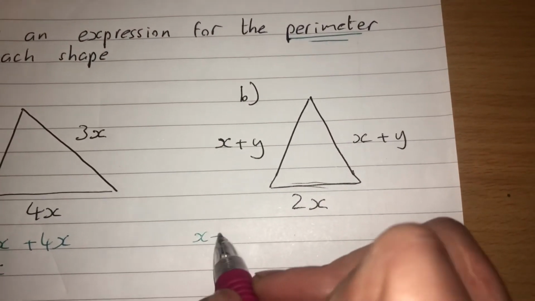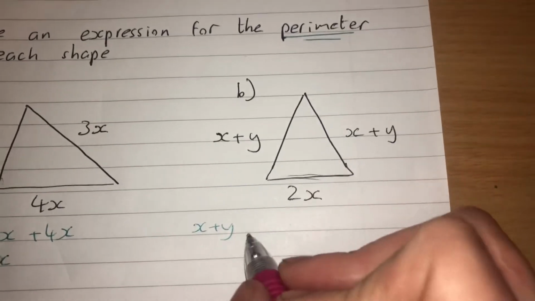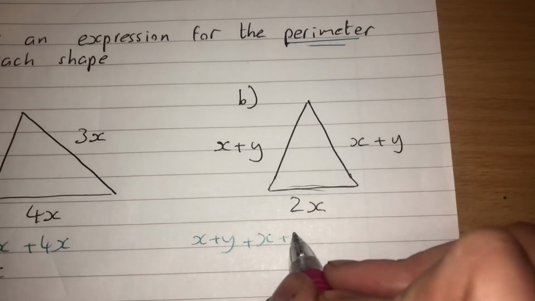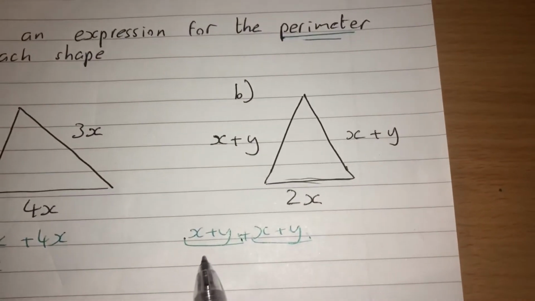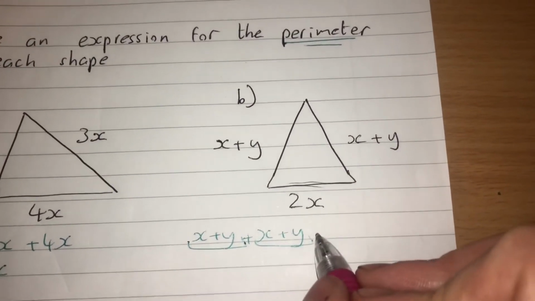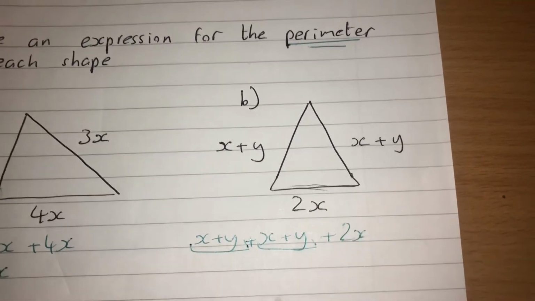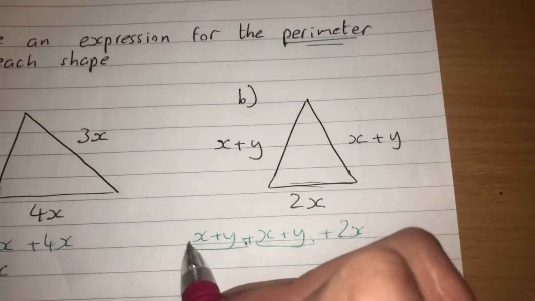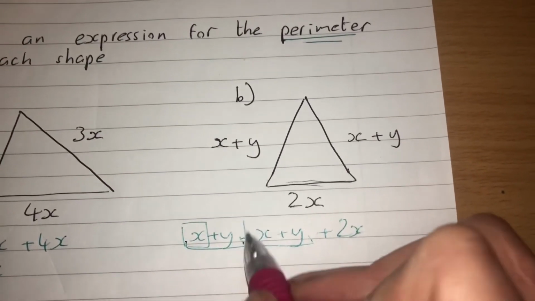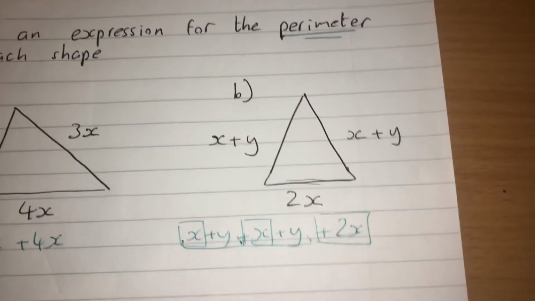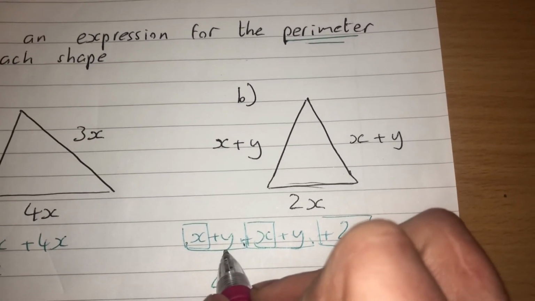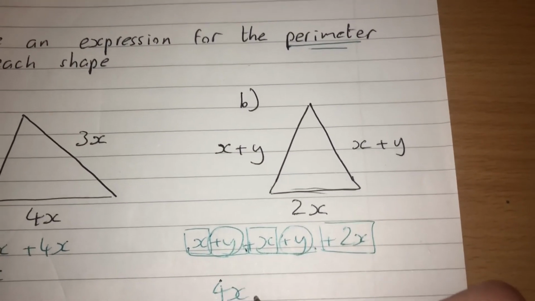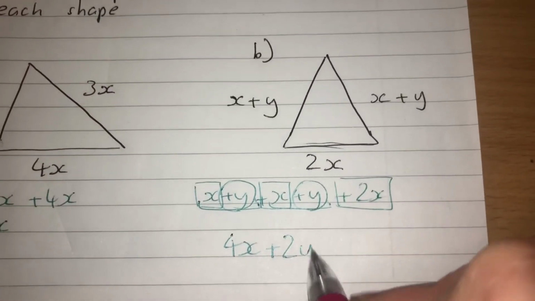So I've got x plus y as one of the sides. This is also x plus y, so that is me adding these two sides up, here and here, okay? Plus my last side at the bottom, which is 2x. There I've added the three sides up. And just to simplify, I've got x plus x plus 2x. So in terms of my x's, collecting the like terms, I have 4x. In terms of my y's, I have plus y plus y, which is plus 2y.